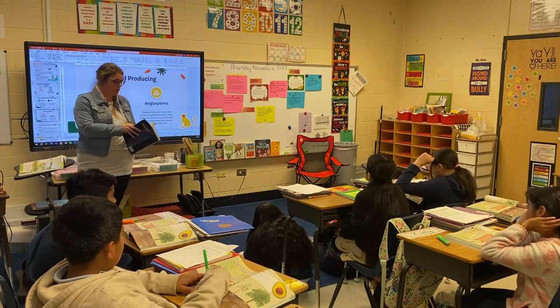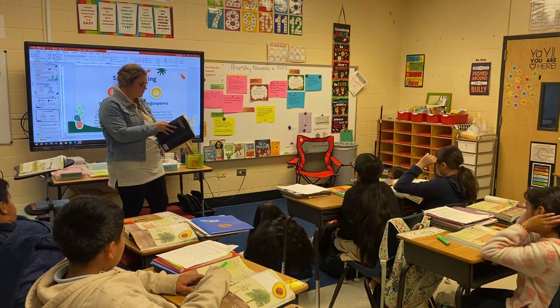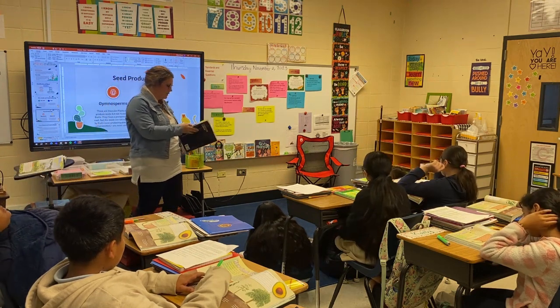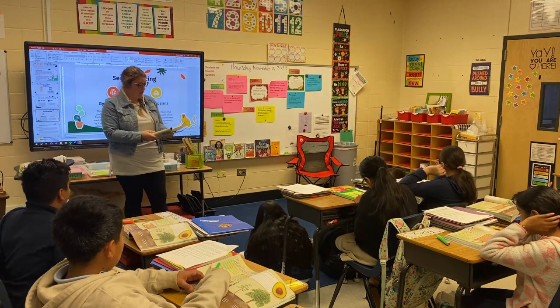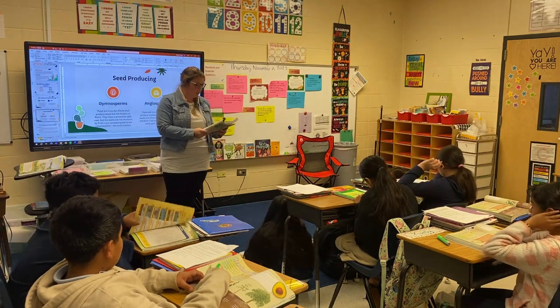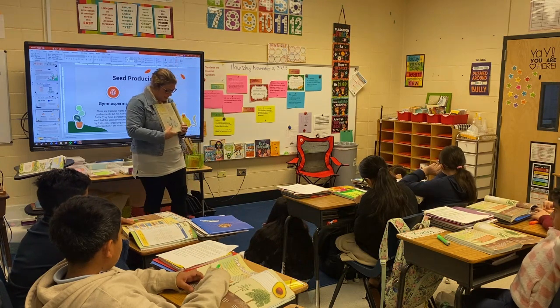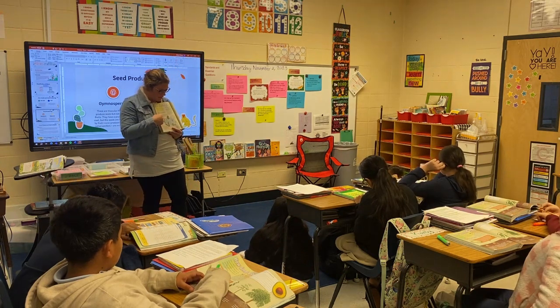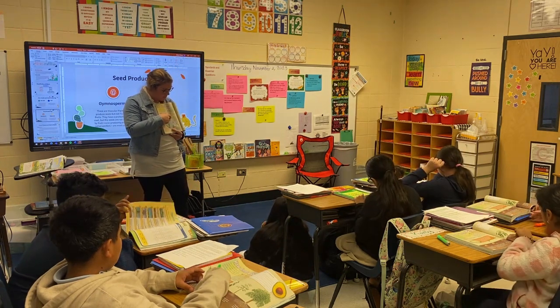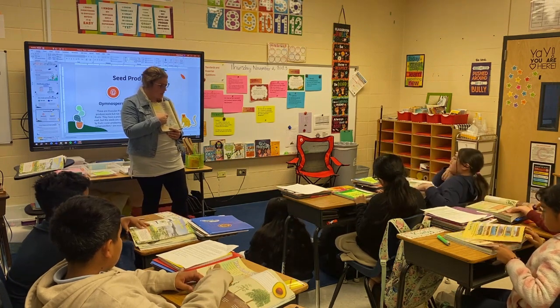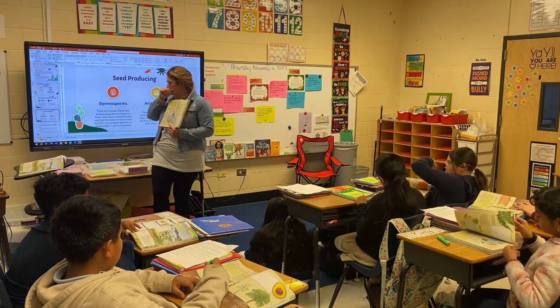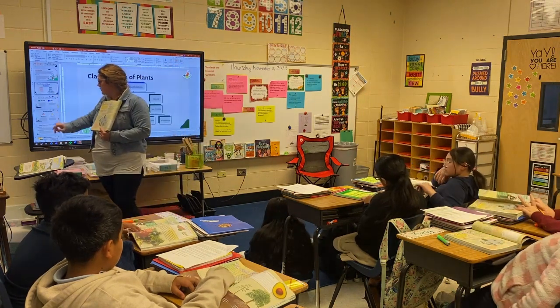One of our vocab words was, give me 1 second, a capsule. A capsule grows at the end of each stalk. So, at the end, if we're looking at this life cycle right here, the capsule's at the end. And this is for non-vascular plants.